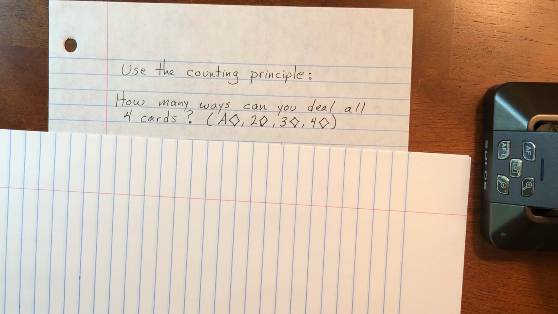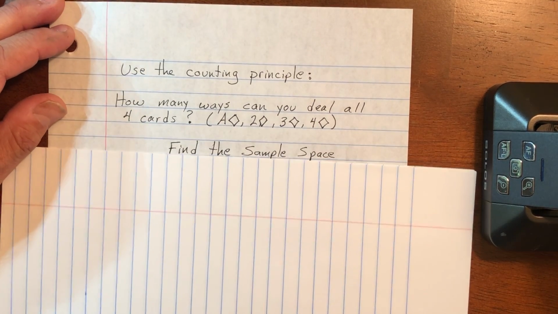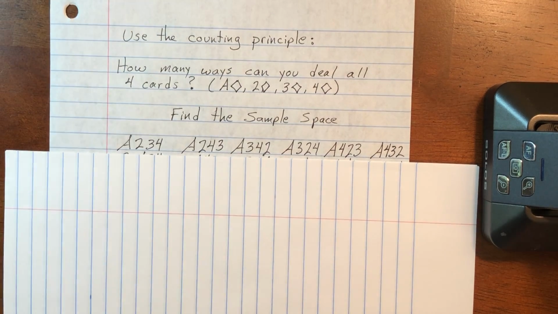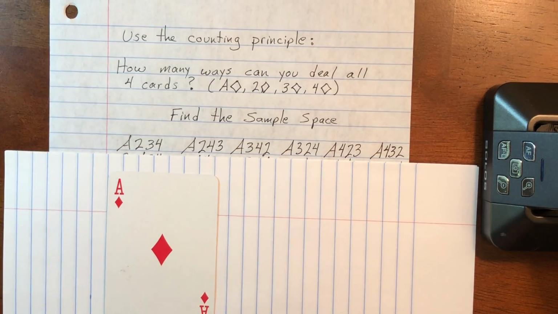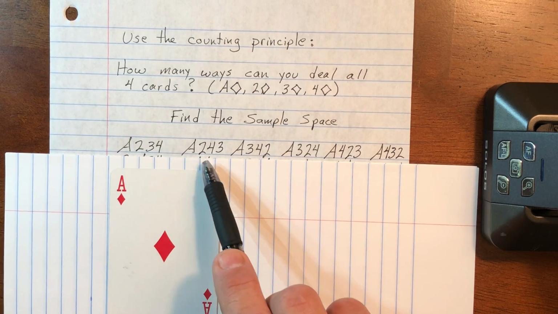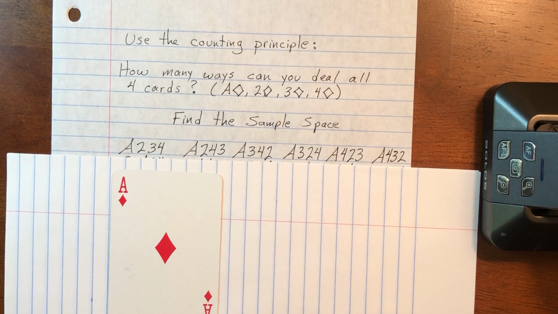And one way you could do that is to actually write out the entire sample space. I wouldn't recommend that you do that, but you could, right? And I actually did it. So find the sample space. The way I did it was, first, I wrote down all the possibilities if the ace was the first card that you were putting down. If the ace was the first card, then you could get the two and the three and the four, or the two and the four and the three, or the three and the four and the two, and so on and so on and so on.